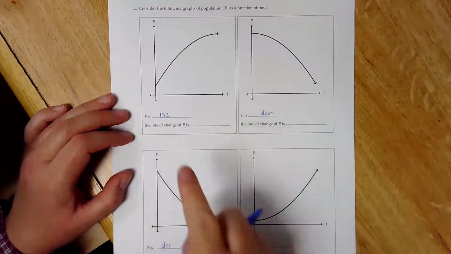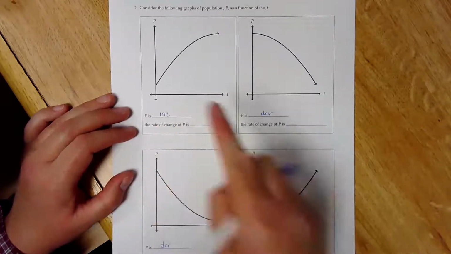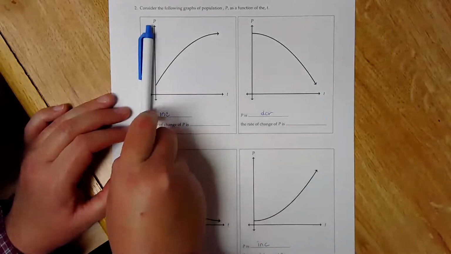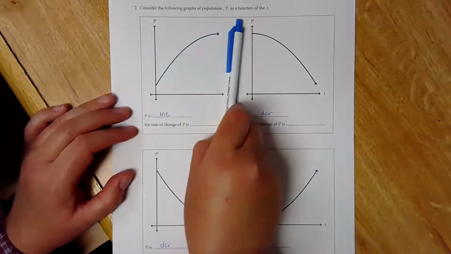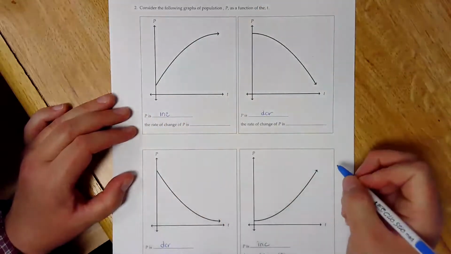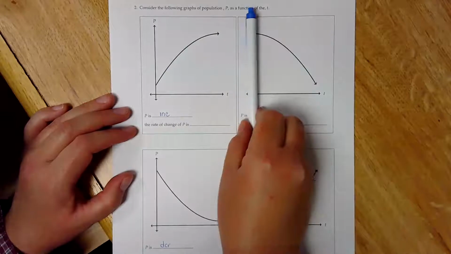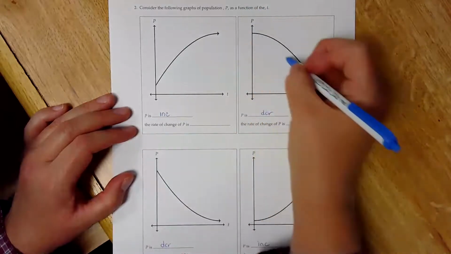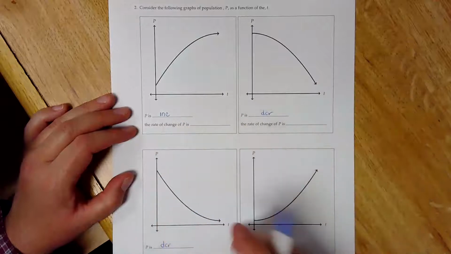All right, so this one in the top left corner and the bottom right corner are both increasing. And that's because as I move from left to right, as I look at my graph, I see my graph is going uphill. So that gives me my increasing. And as I go from left to right on these other 2, my graph is going downhill. So I get that decreasing there.